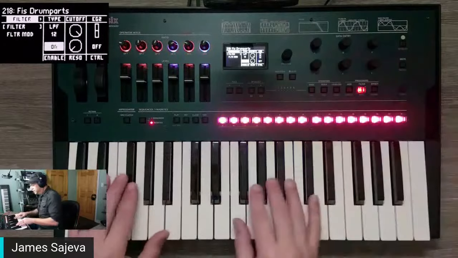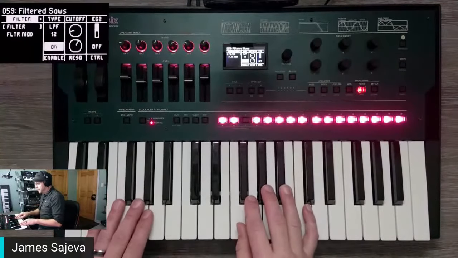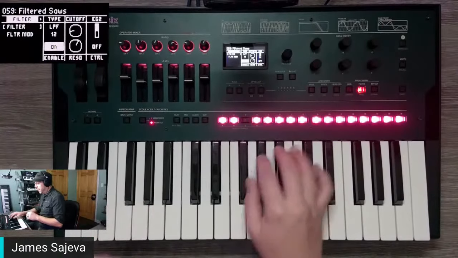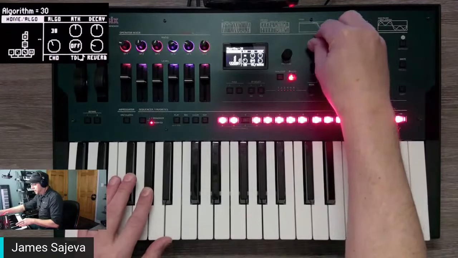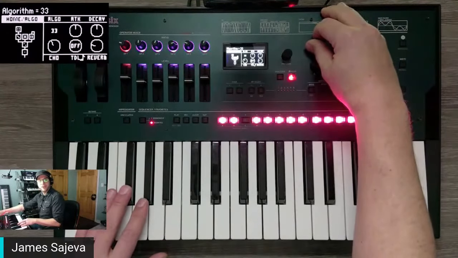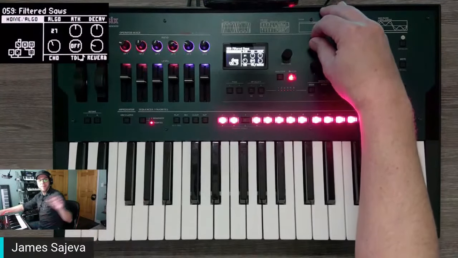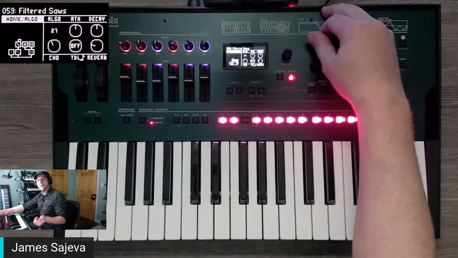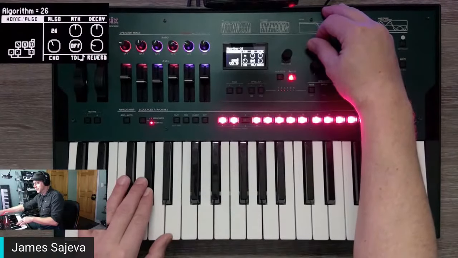Let's go into here, and let's look at some of the things you can do with algorithms. So algorithms, again, are the arrangements of the 6 operators. You can see on the screen when I rotate through these, I'm changing the configuration. It kind of looks like dice, but you can see the way they're drawn to each other. So you're working in serial and parallel or combinations of that, and that changes what happens to the oscillators, really, or the operators.